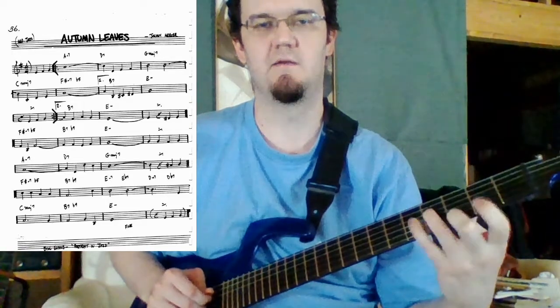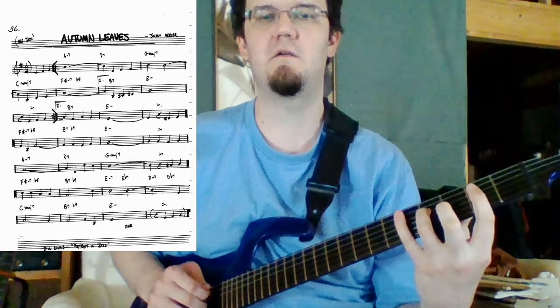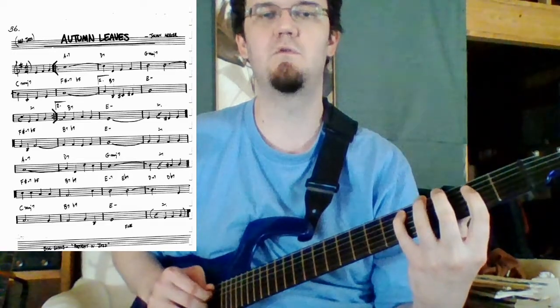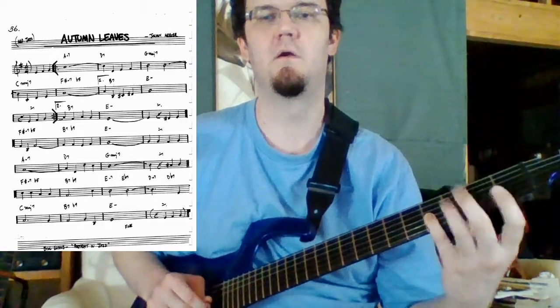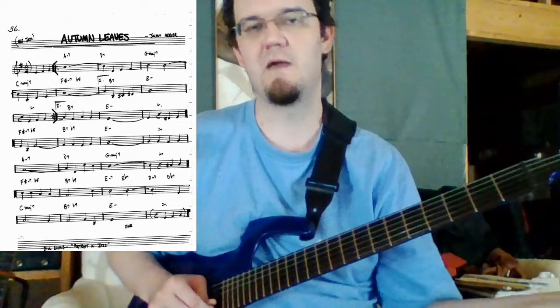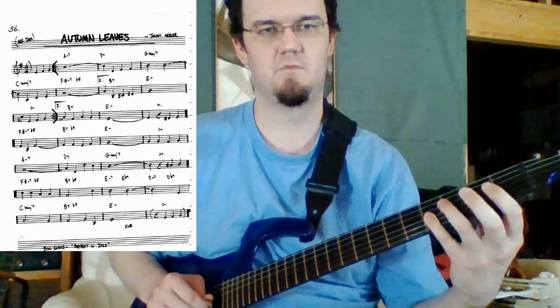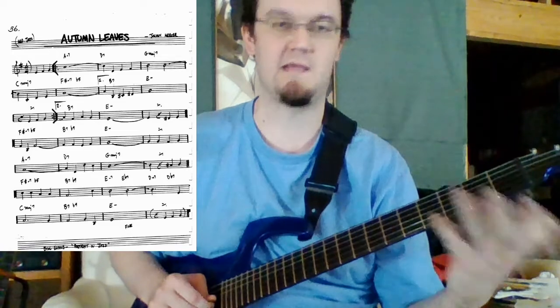So another little 3-note phrase, da da da, starting on beat 2, 2, 3, 4. Then we're going to jump up a 4th from that F sharp to B. That B could be played as the open B string or the 4th fret on the G string. I keep it closed.